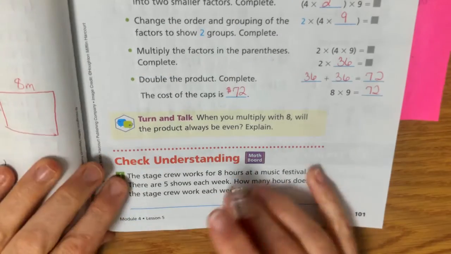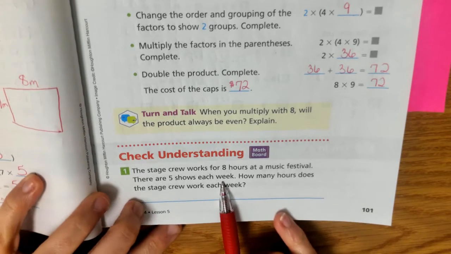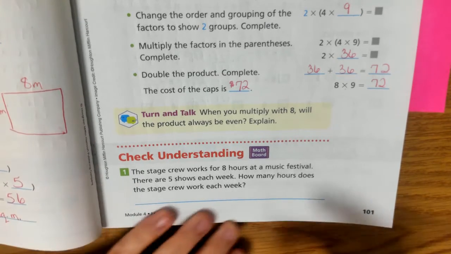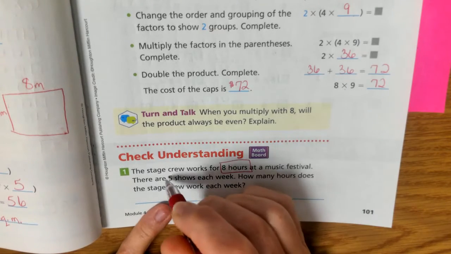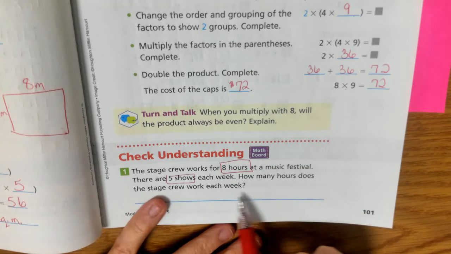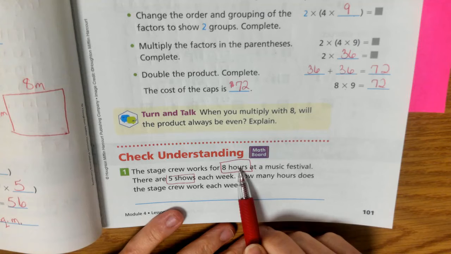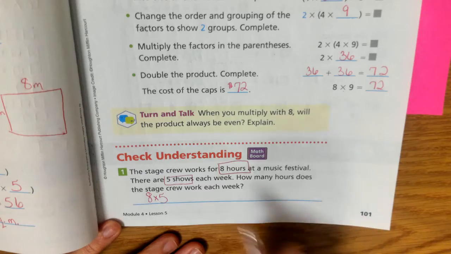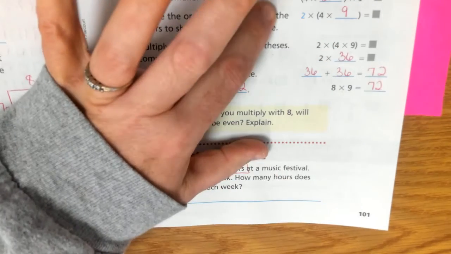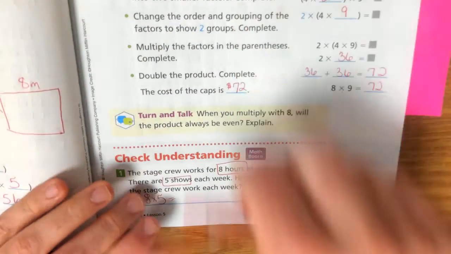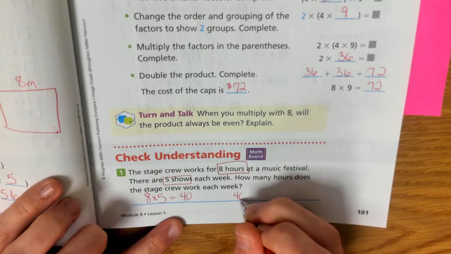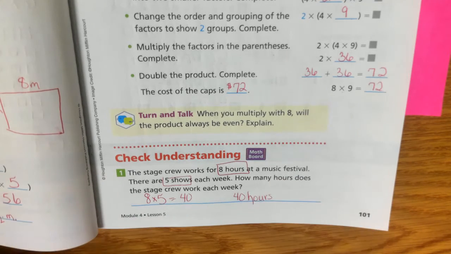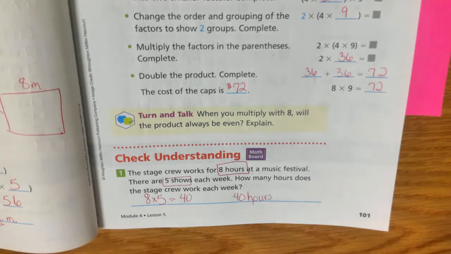All right. The stage crew works for 8 hours at a music festival. There are 5 shows each week. How many hours does the stage crew work each week? So they work for 8 hours per show, right? And there are 5 shows. So we want to know how many total hours. So we need to multiply 8 times 5. So let's count by 5s 8 times. 5, 10, 15, 20, 25, 30, 35, 40. So they work for 40 hours. I do like my 5s. Those do work a lot more easily, don't they?